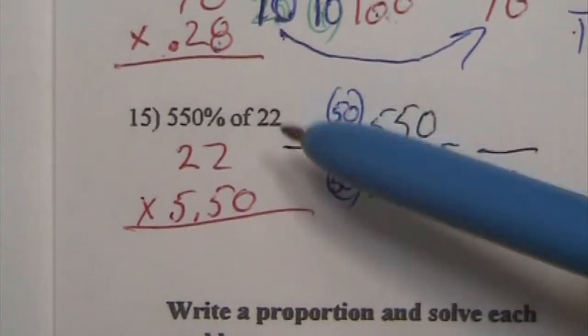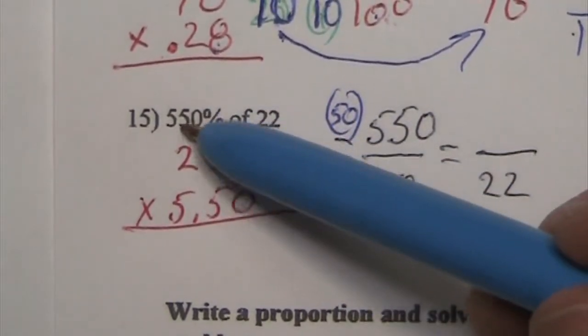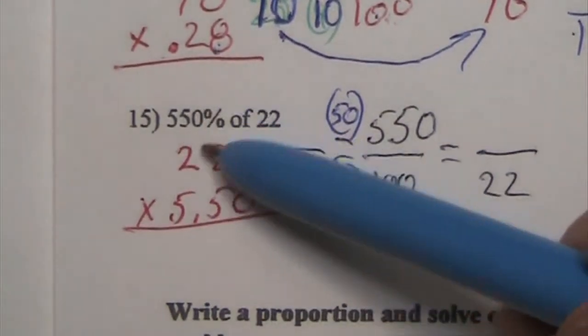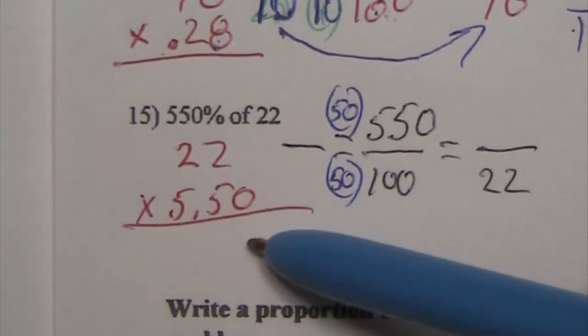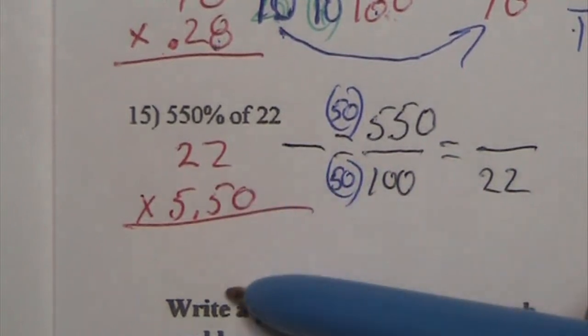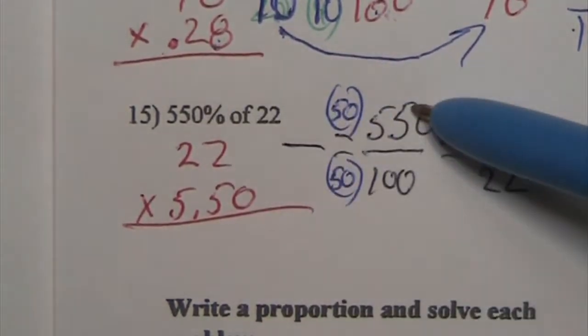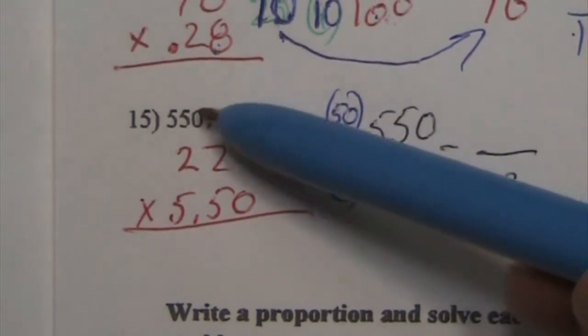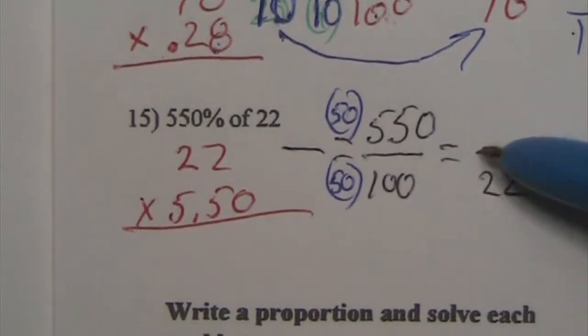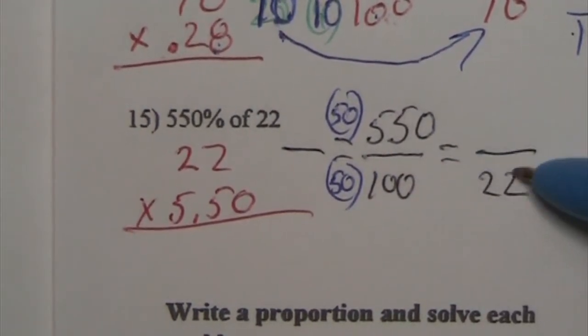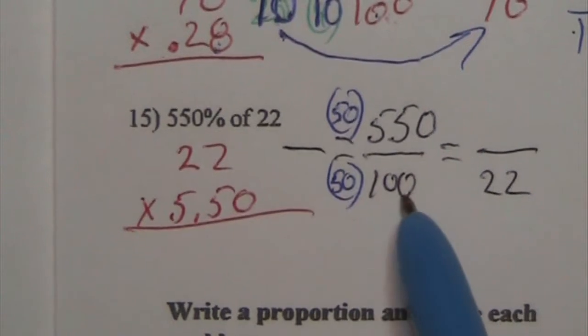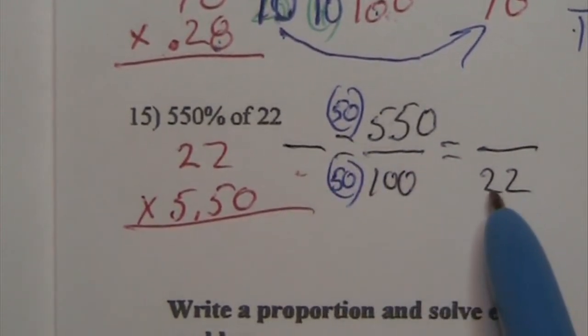Okay, number 15. Again, you can always move the decimal over two spaces, percent to decimal, and multiply it. This way will work every time. If you choose the other method, 550 over 100, that's percent, and you want to know how much out of 22, we'd have to scale it down and then multiply it.